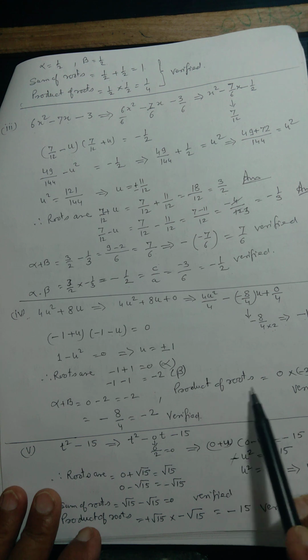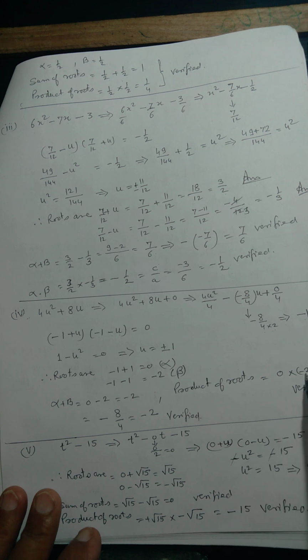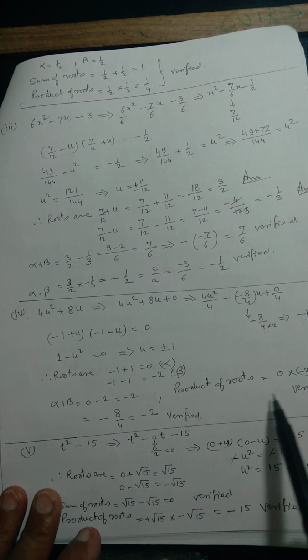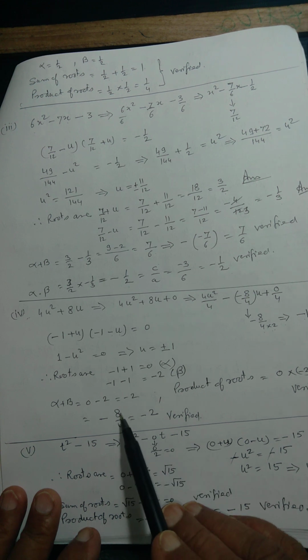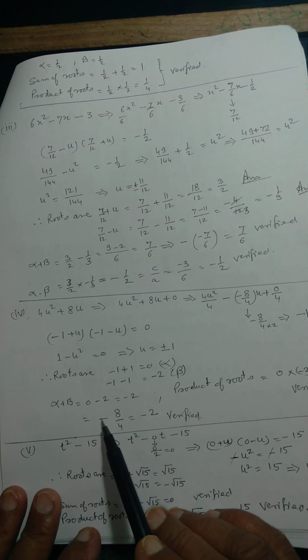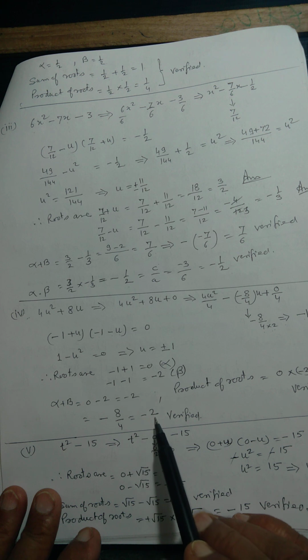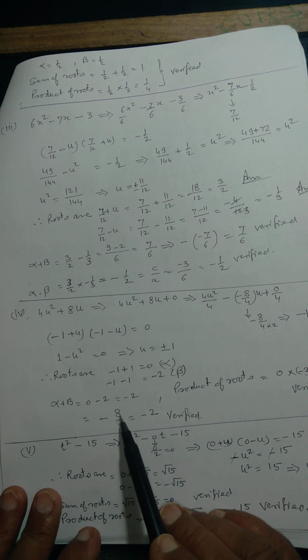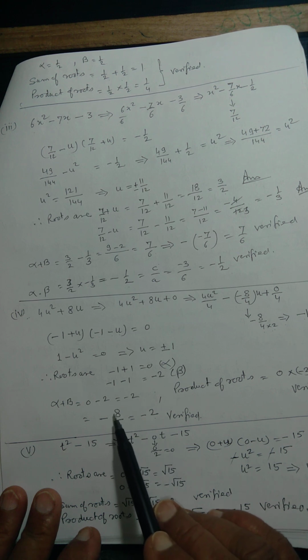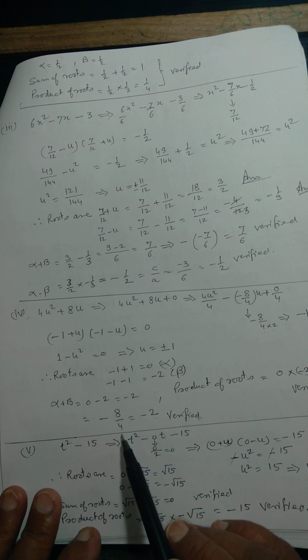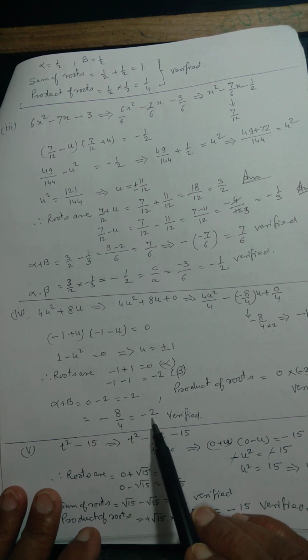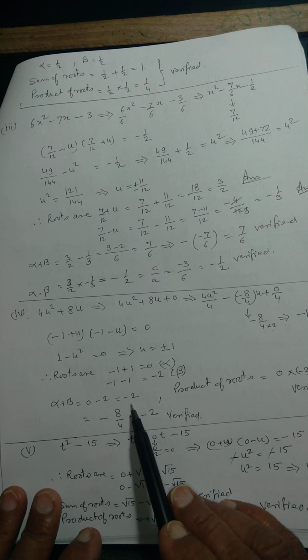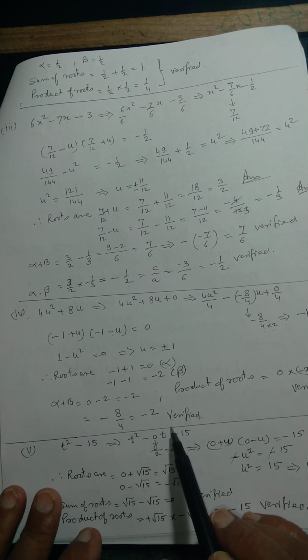And product of the roots means 0 into minus 2, that is 0. And if you just solve it, you will get minus 8 by 4, that is equal to minus 2. Sum of the root is, that is minus b by a, that is minus 2. It is also minus 2, so it has been verified.